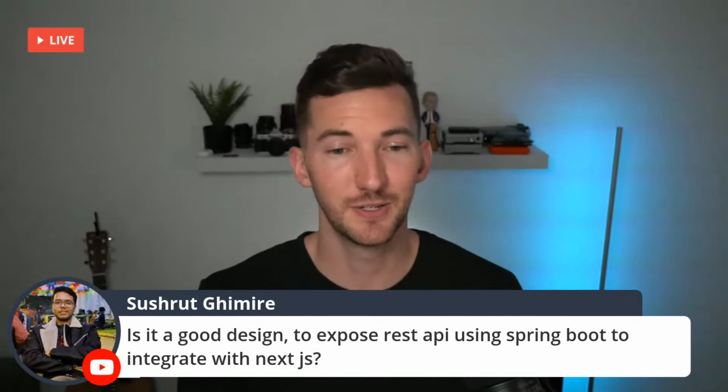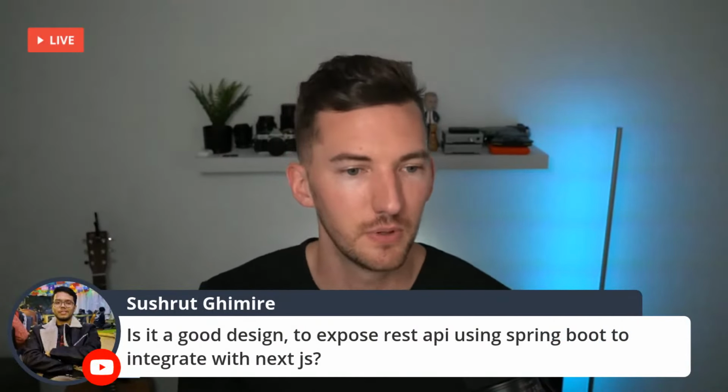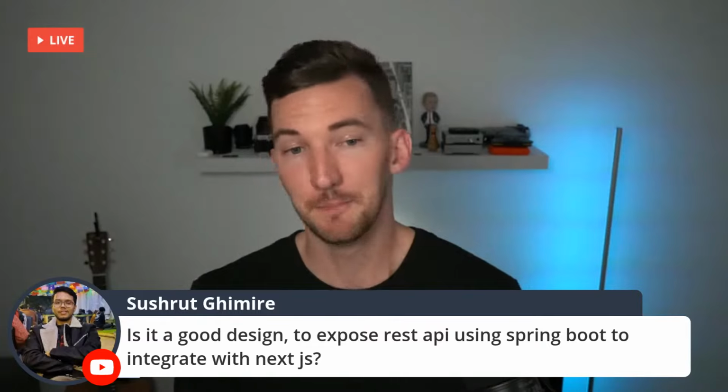Is it a good design to expose a REST API using Spring Boot to integrate with Next.js? Yeah, the great thing about Next.js is that it doesn't really care where your data comes from. We've seen people use Next.js with pretty much any backend or API you could imagine, whether that's a Spring Boot API, a C# API, or pretty much anything you want.